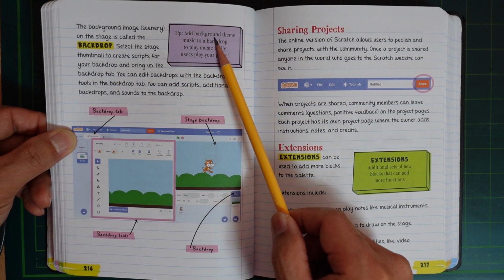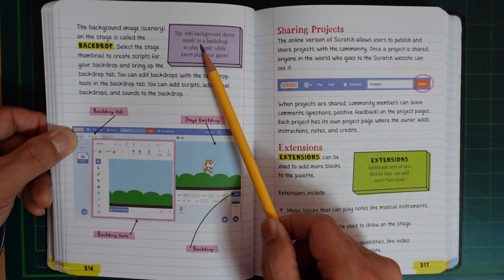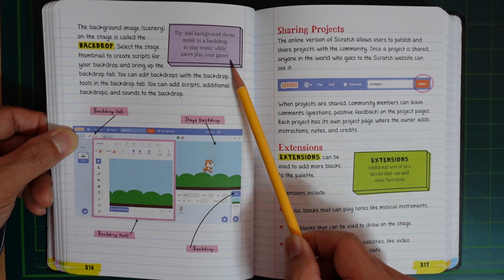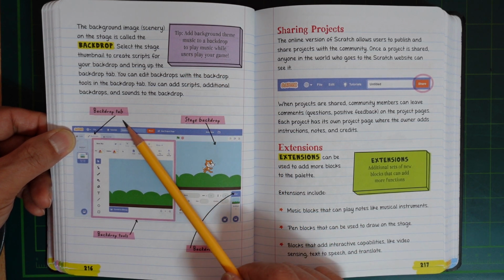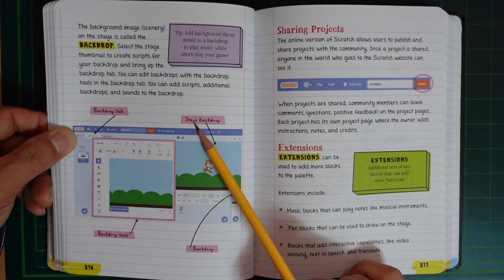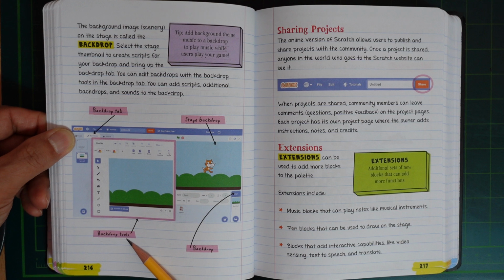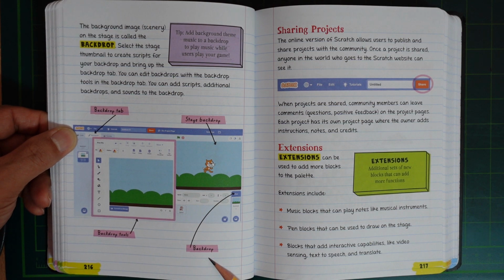Tip: add background scene music to a backdrop to play music while users play your game. Backdrop tab. Stage backdrop. Backdrop tools.